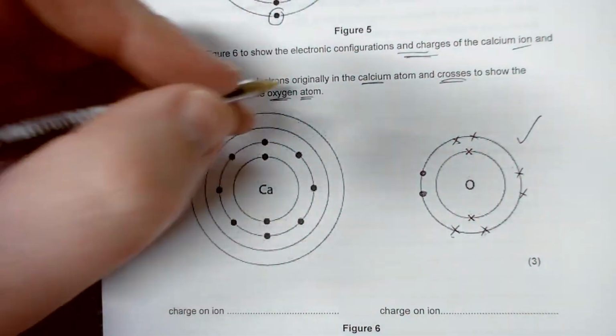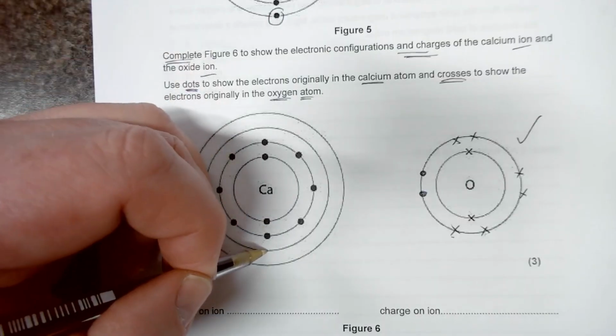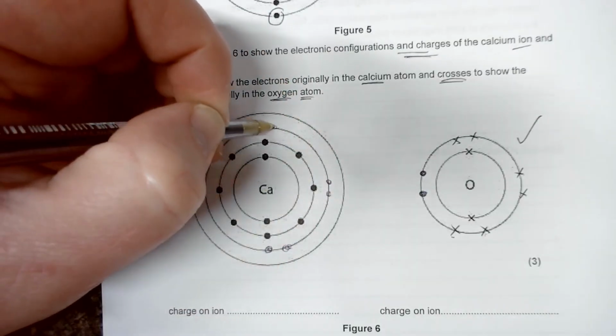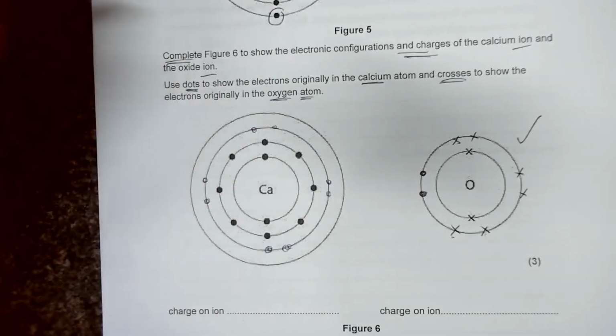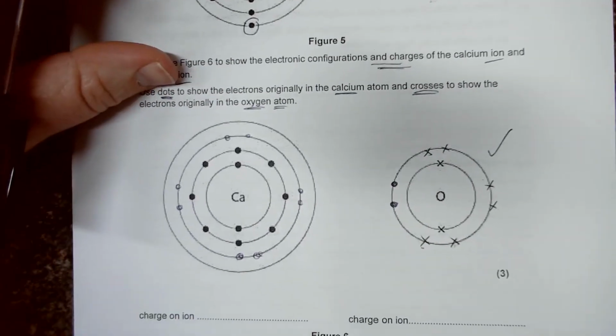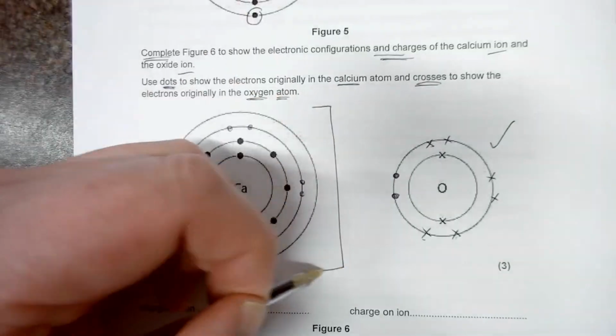And the outer shell is now empty, but notice that they've not finished this shell. So I'm going to finish this shell here with the dots. Cheeky. So the outermost shell is now gone, and it's now a complete shell because that shell has got 8 electrons as well.